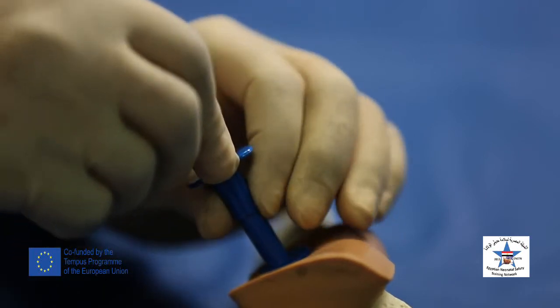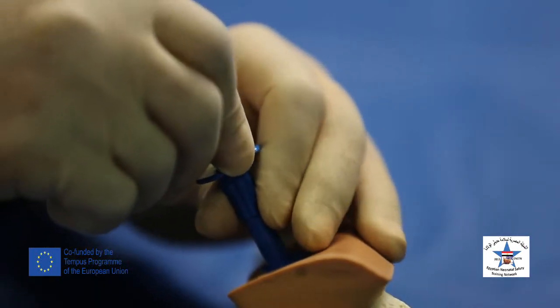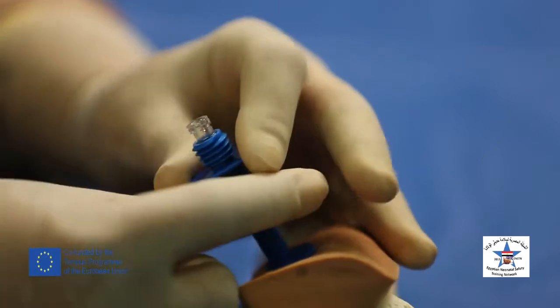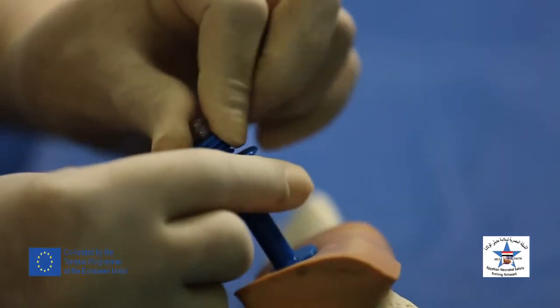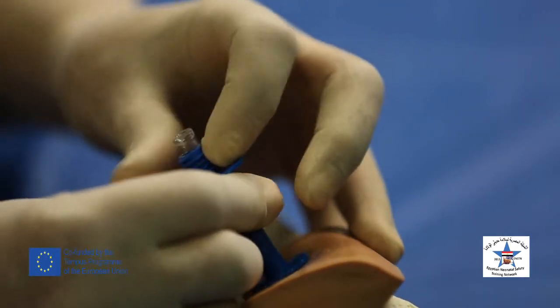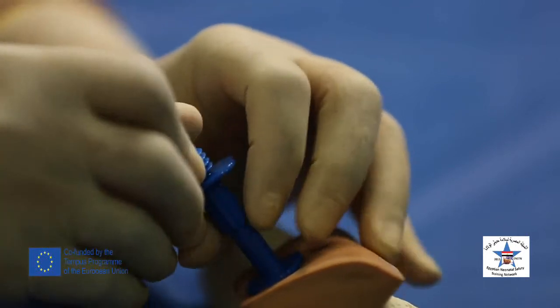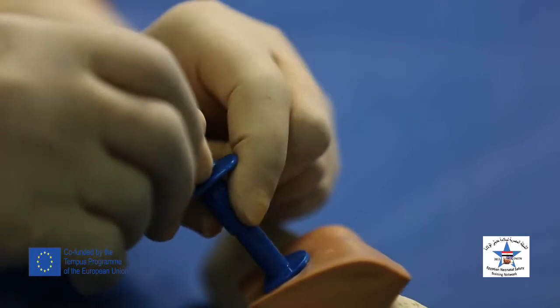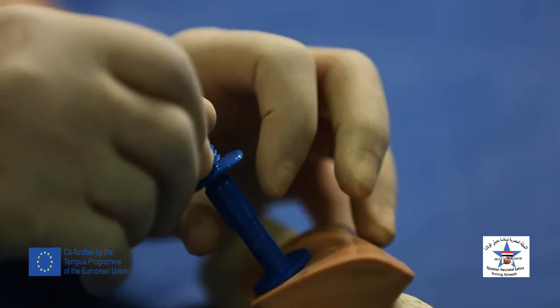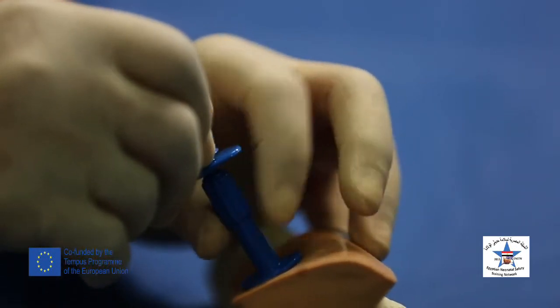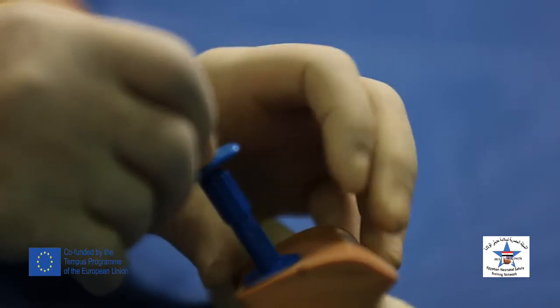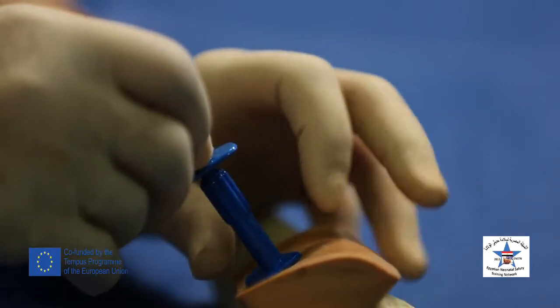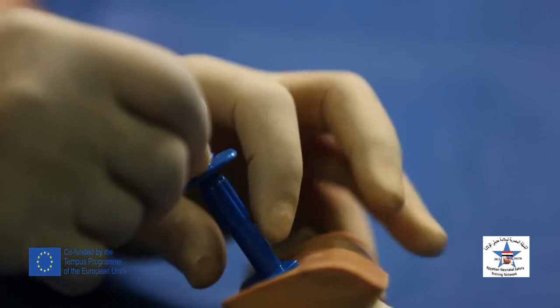If the needle has a flanging screw, then rotate the screw so that the base surface levels with the skin of the baby. This gives better support to the needle.